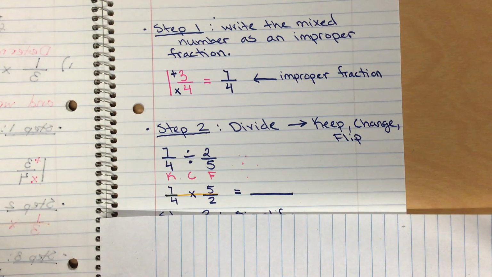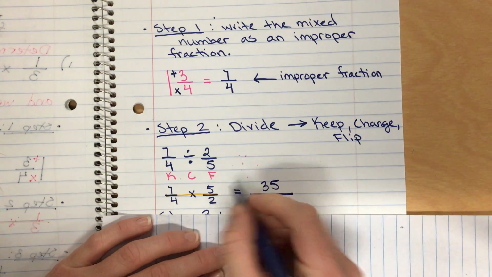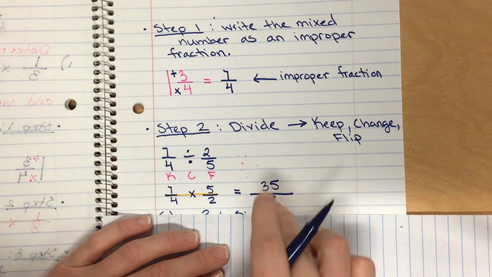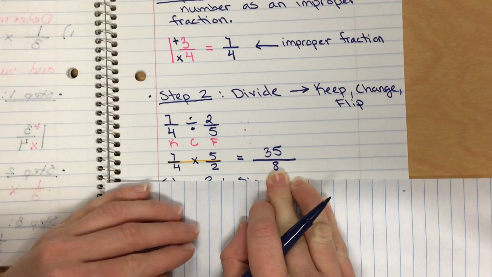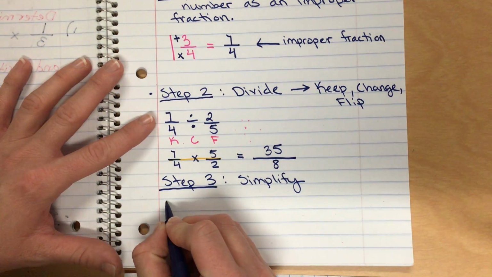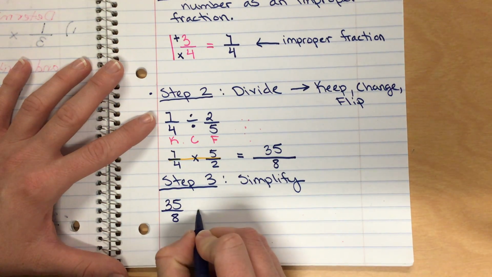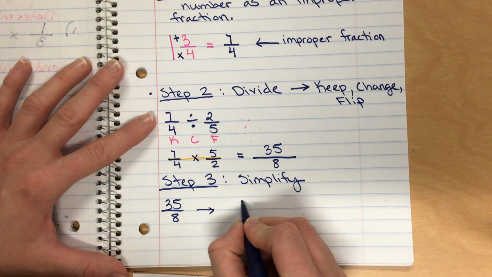So 7 times 5 gives me 35. 4 times 2 gives me 8. So this is another improper fraction because my numerator is bigger than my denominator. So step 3 is to simplify. So 35/8. We're going to simplify by using top dog gets the house.